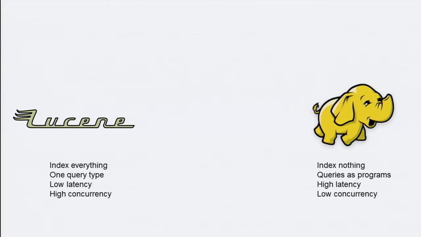Another approach is the Hadoop approach, which is to basically index nothing. Your query could be anything under the sun, but for every query you have to write an actual program to run it. The system is relatively high latency compared to something like Lucene, and relatively low concurrency. But the trade-off is that you're able to do anything under the sun with any sort of data you can throw into this file system.